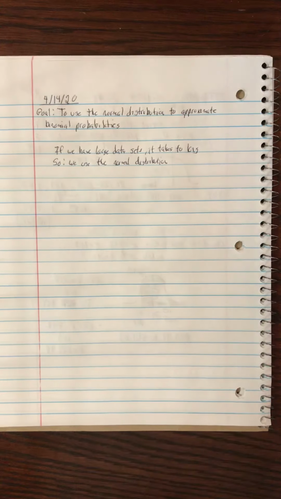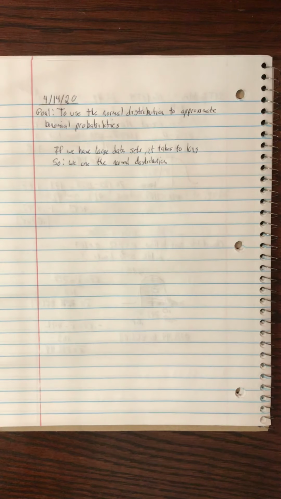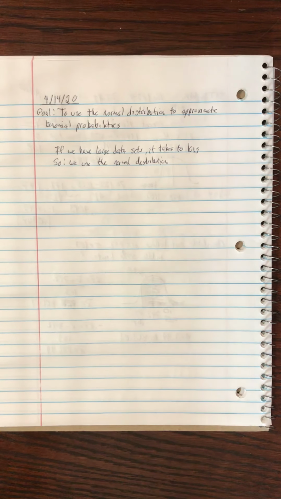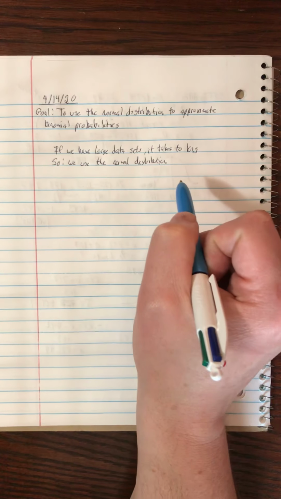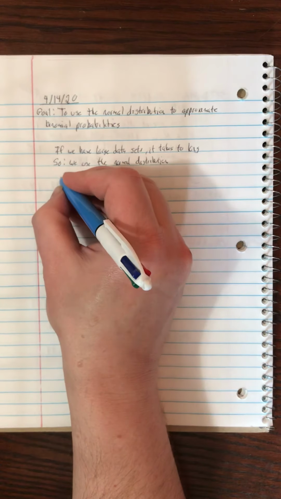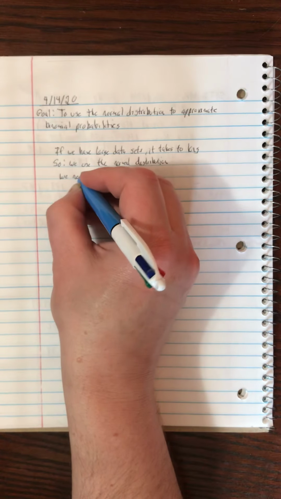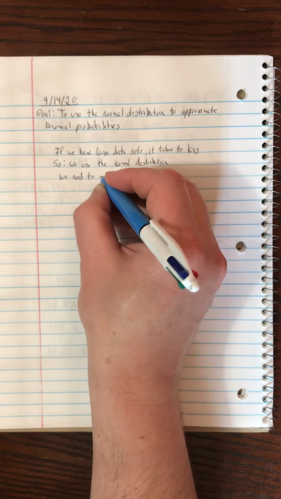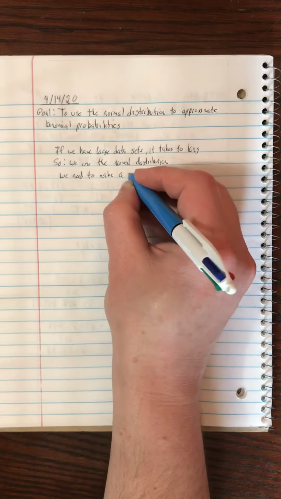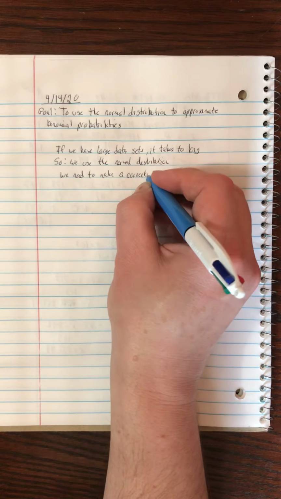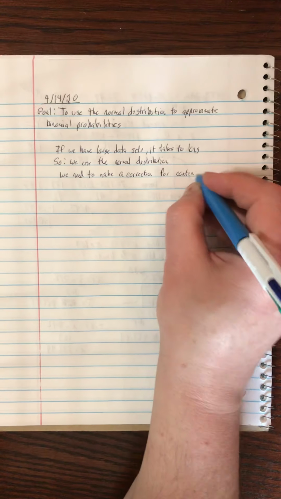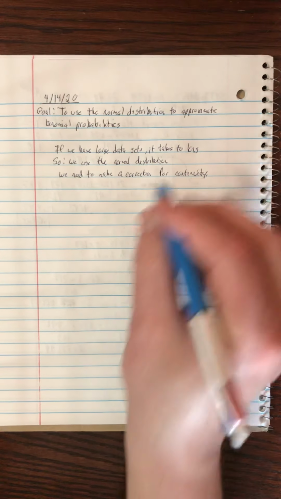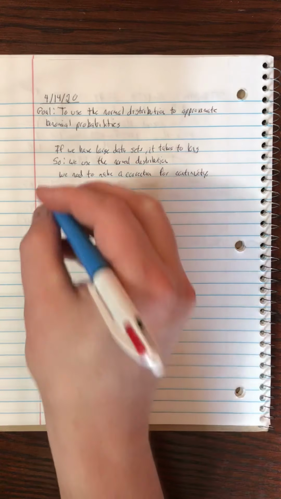Now remember, the normal distribution is continuous. A binomial distribution may not necessarily be continuous. So what we need to do is make a correction for continuity. And guys, the correction is always 0.5.